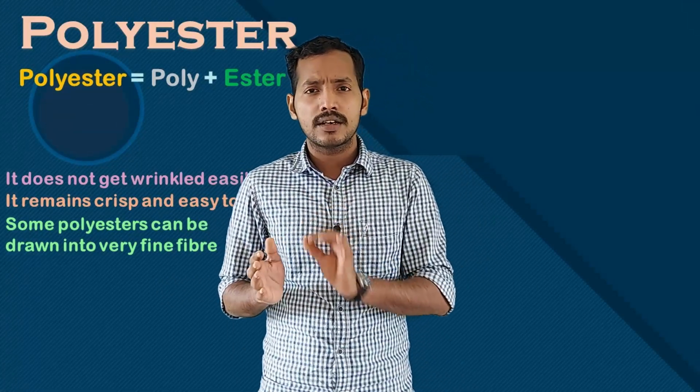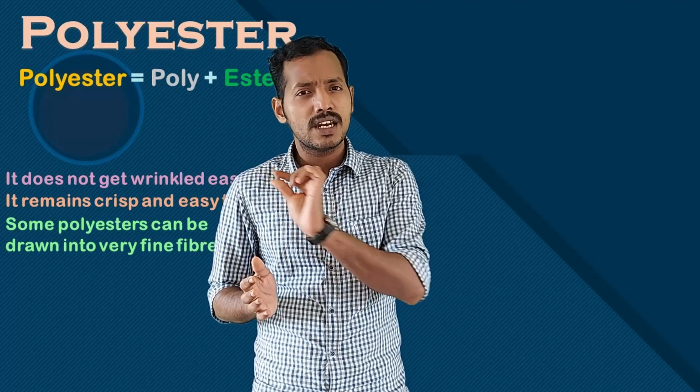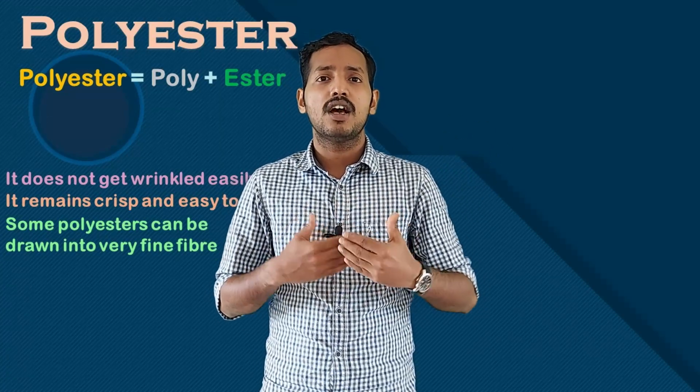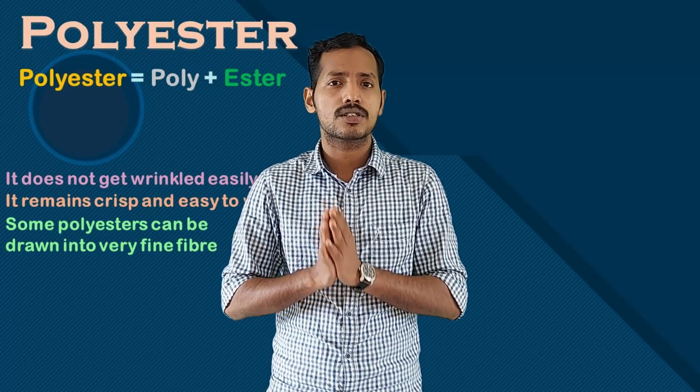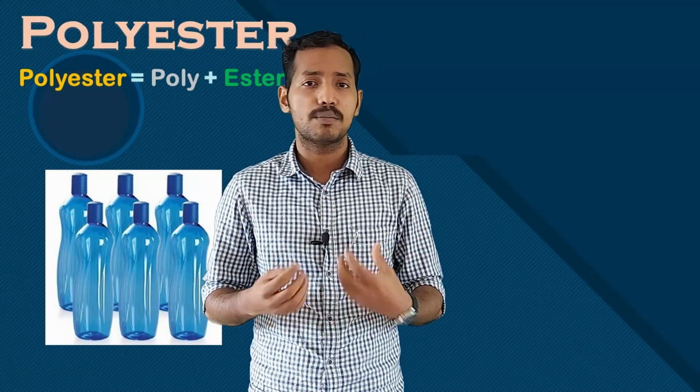One more advantage is that it can be drawn into thin fiber, so that we can make thin cloths. Polyesters are not only used for making these cloths, but also they are used for bottles, utensils, etc. Have you heard the word PET, polyethylene terephthalate? That is one kind of polyester which is mainly used for making water bottles. That is a very important thing we have to remember regarding polyesters. And different types of polyesters are available nowadays.